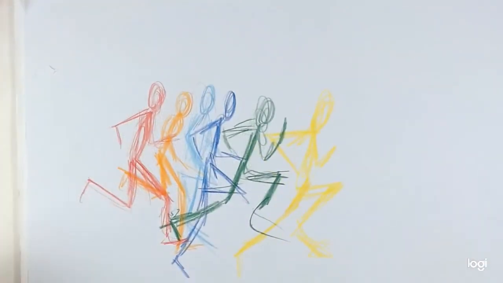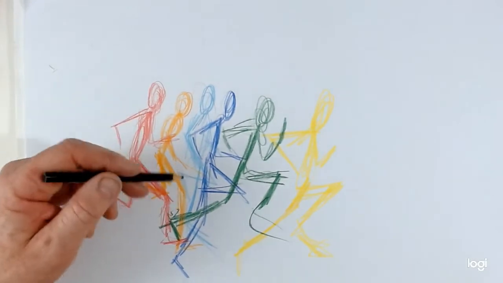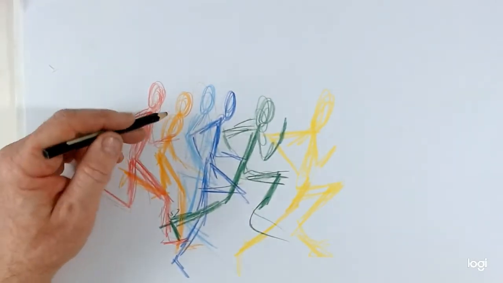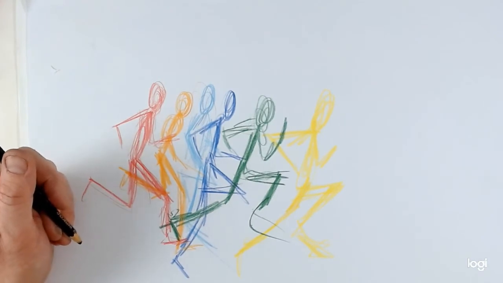Okay, I've made a start. The figures are still looking quite separate, so now I'm going to start working back into it. And what I'm going to try and do as I work back into it is really just concentrate on the angles within it, rather than thinking about the figure, so it becomes more abstract.